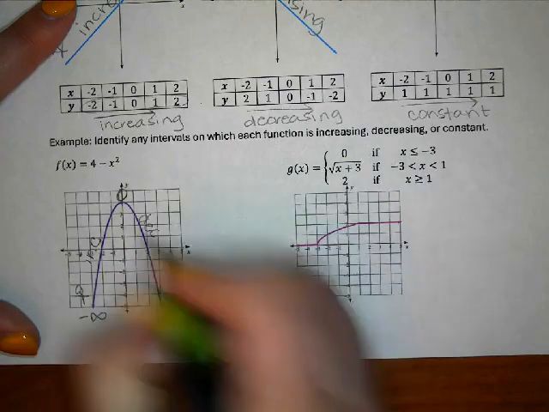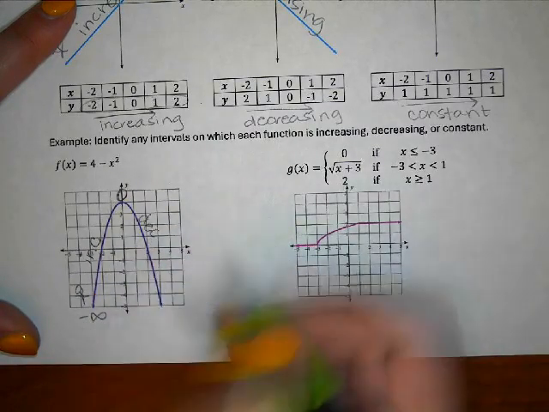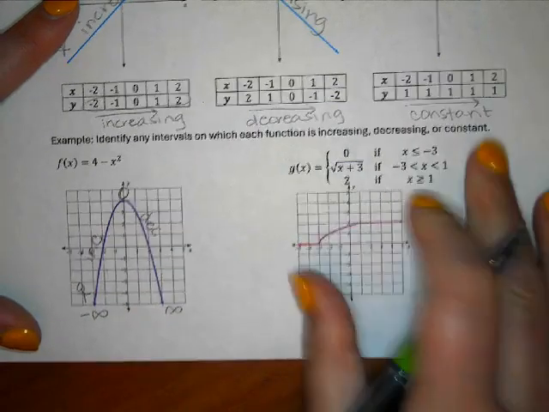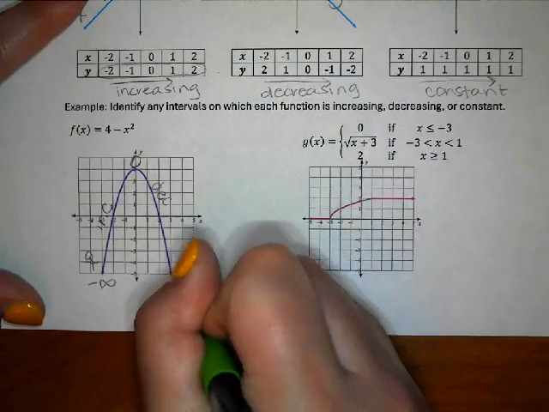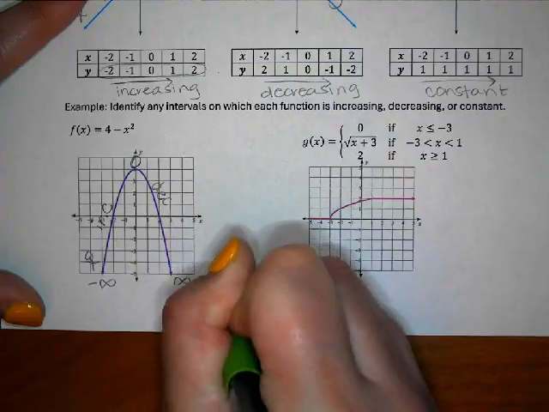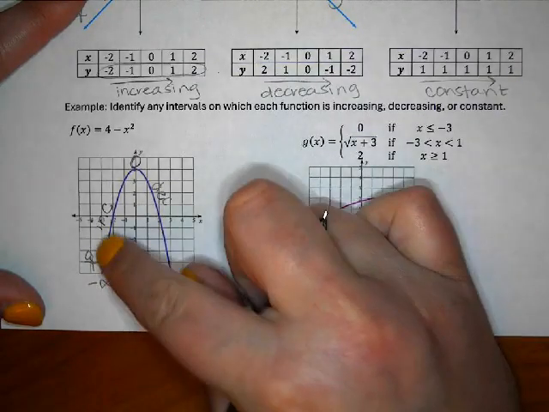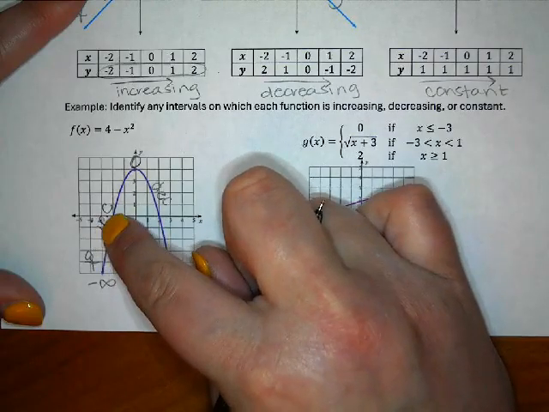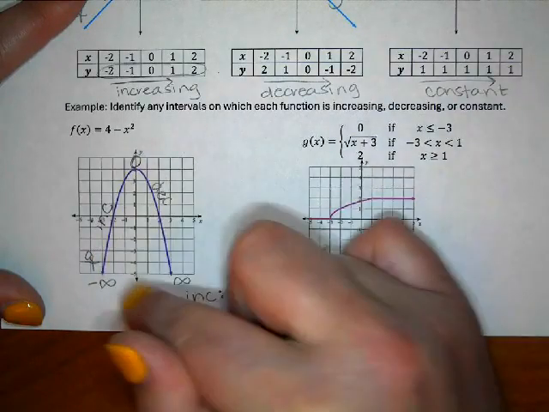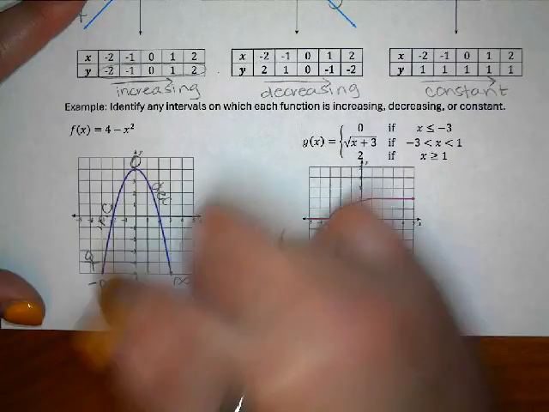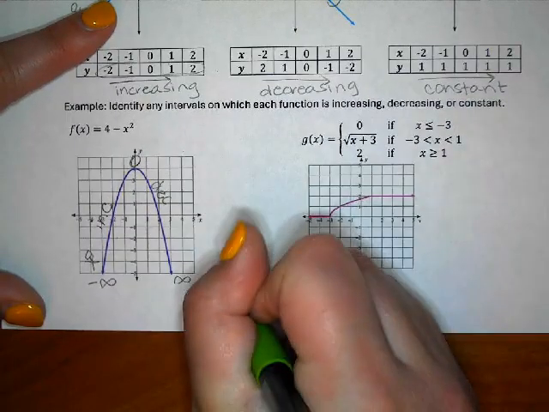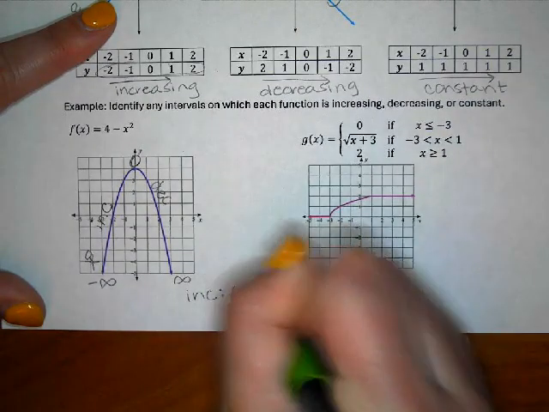So for this, we would say the increasing interval is, and we would write the numbers that the word increasing was in between. So the increasing interval is from -infinity to 0. The decreasing interval is from 0 to infinity.